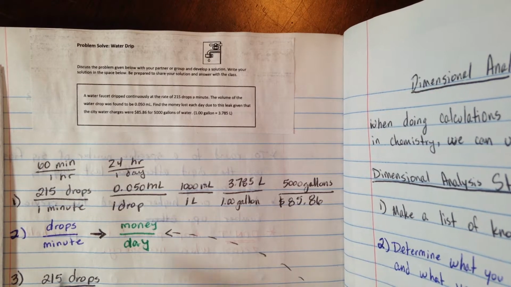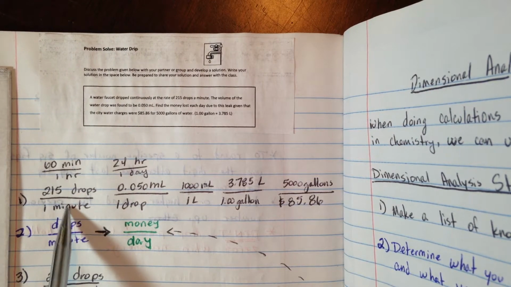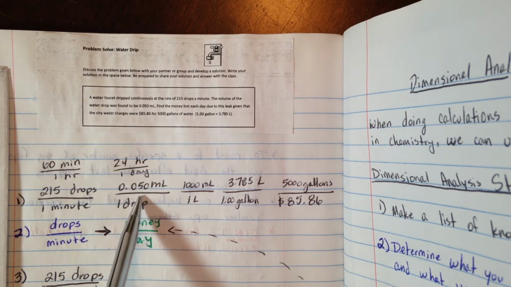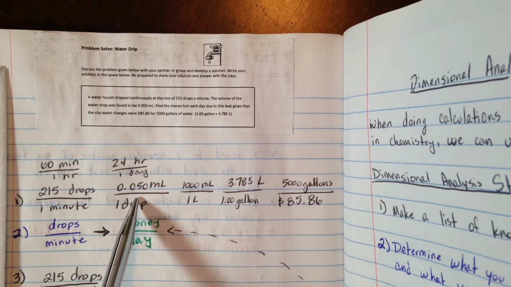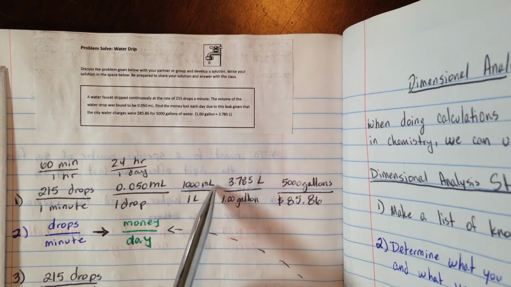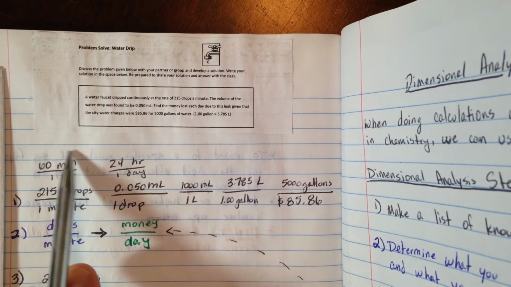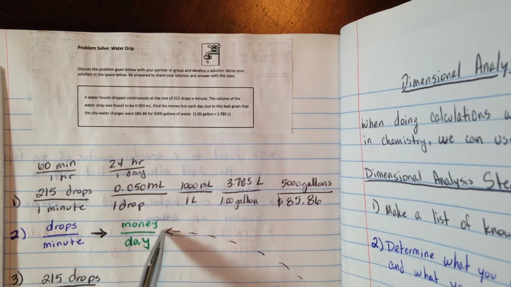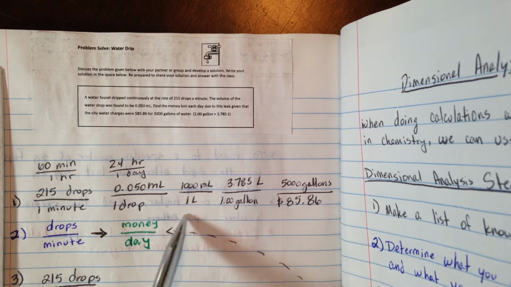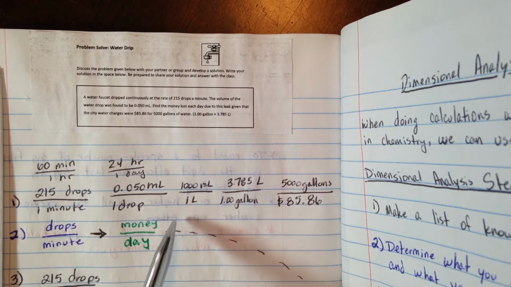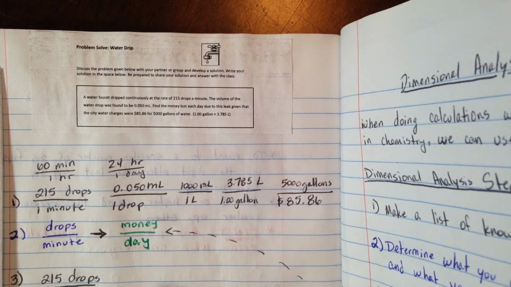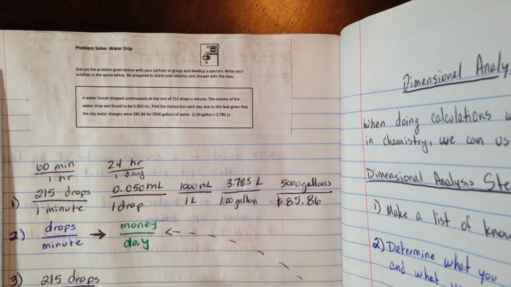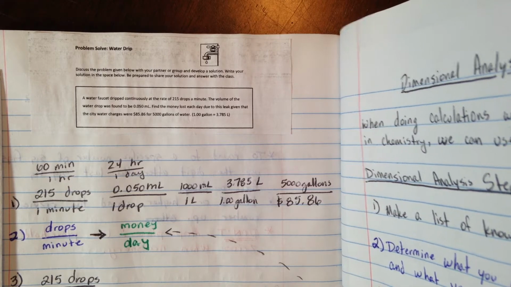Some of them come from the problem, like there are 215 drops in 1 minute, and one drop has a volume of 0.050 milliliters. And some of them are conversion factors that we already know, like there's 1,000 milliliters in a liter, 24 hours in a day, 60 minutes in an hour. In this particular problem, we have a whole lot of conversion factors to list, and you won't typically need that many, but I figure if the example that we show you takes a whole lot of conversion factors and is a more difficult problem, then hopefully in the future when you're doing easier problems, it'll be a little bit simpler.